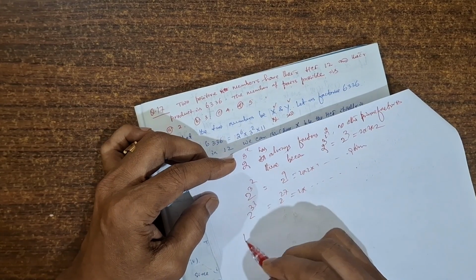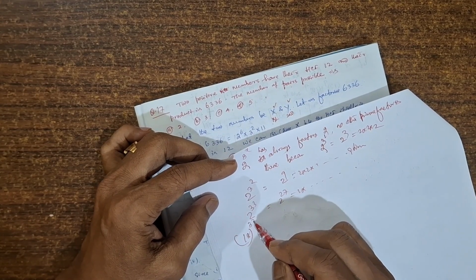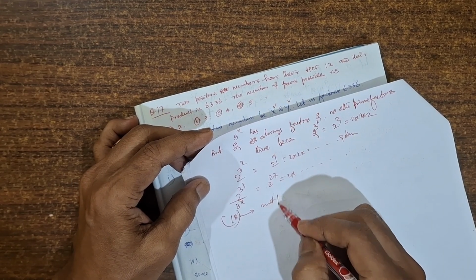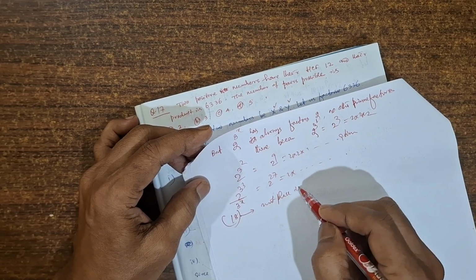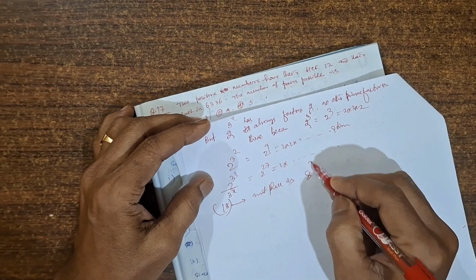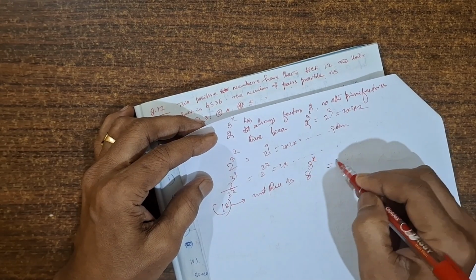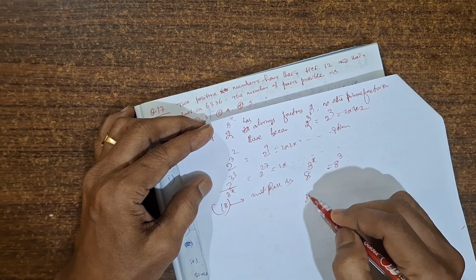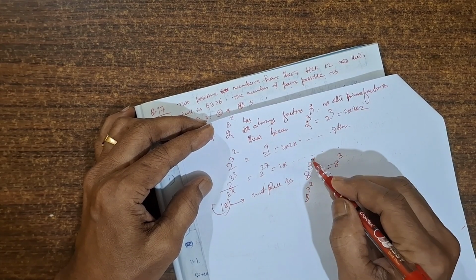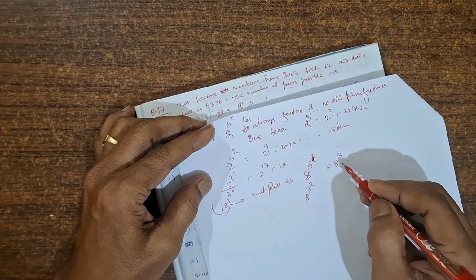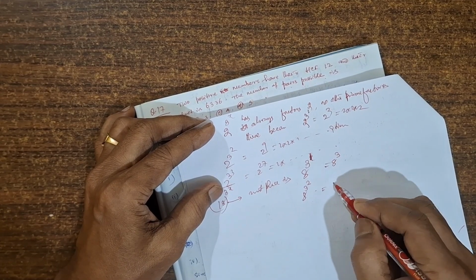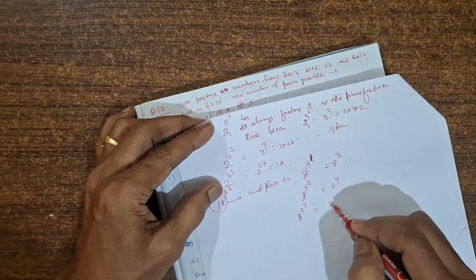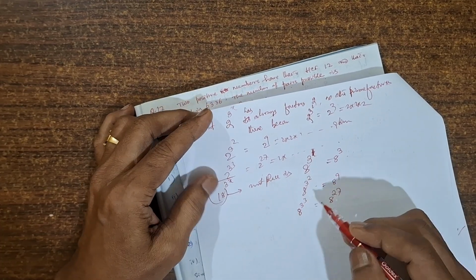Now 18 to the power 3x. Now the unit place is 8 to the power 3x. If x is 1, 8 to the power 3. If x is 2, 8 to the power 9. Then 8 to the power 27, all these things.